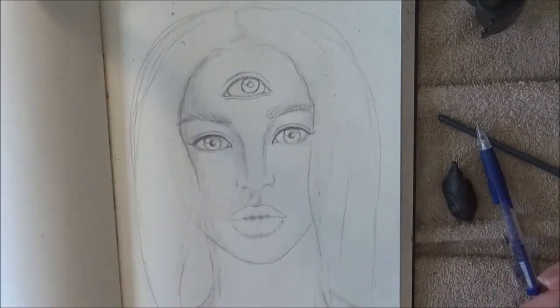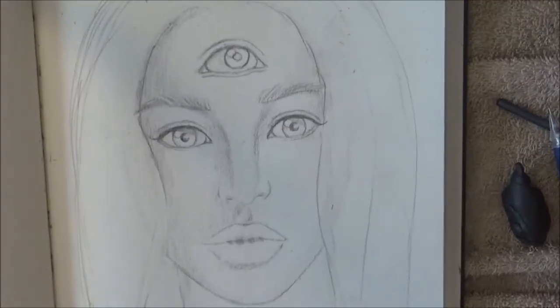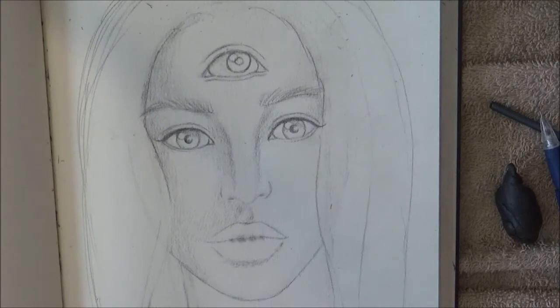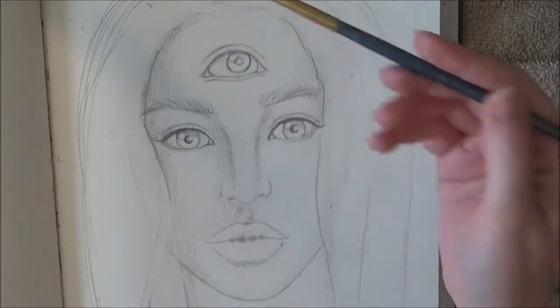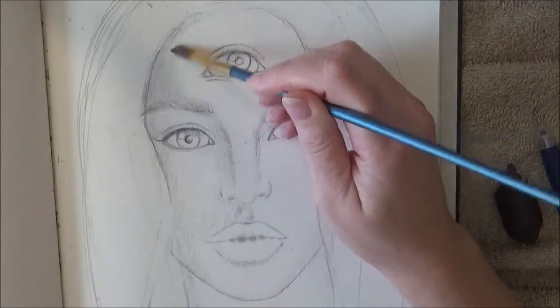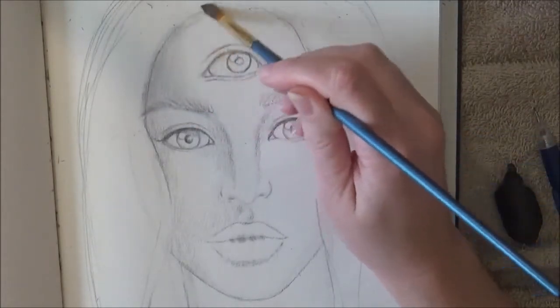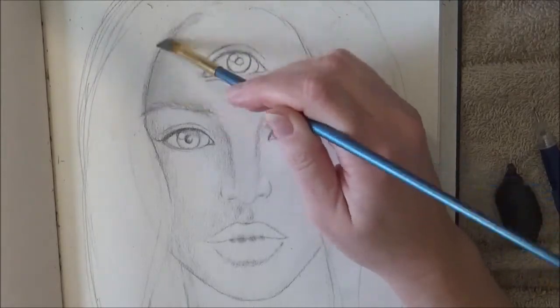I know there's probably gloves you can get to keep from smudging everything, but I don't have one. I always have a piece of toilet paper here to help me blend, so if I can't get a smooth blend with this brush, I'm going to go in with the toilet paper. This sketchbook paper has a lot of grit, so it's really hard to get a smooth blend.